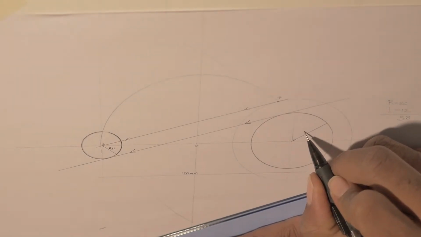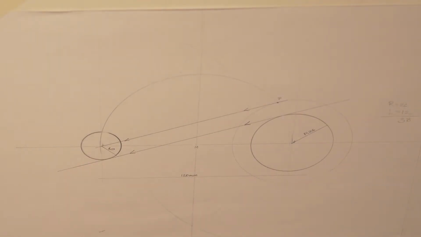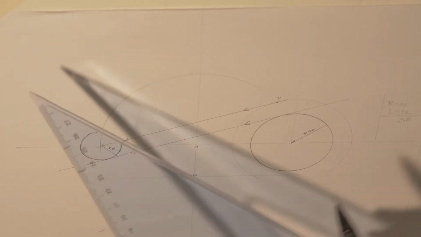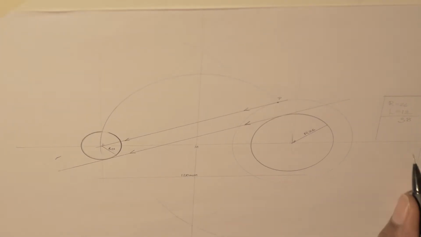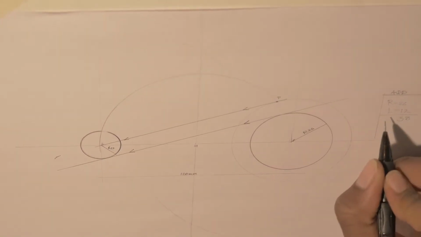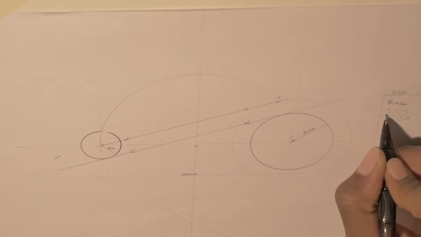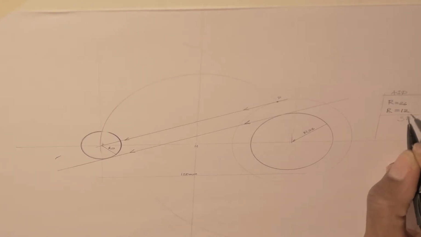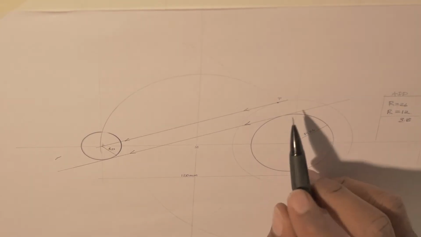So what do we do with this? We combine 26 and 12. Over here, that's what I did, and I was able to get radius 38. So we add radius 26 to radius 12, and you get 38, and 38 will now be my construction radius, which is here.